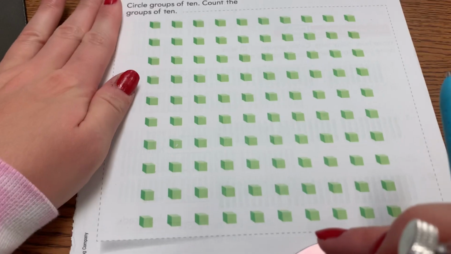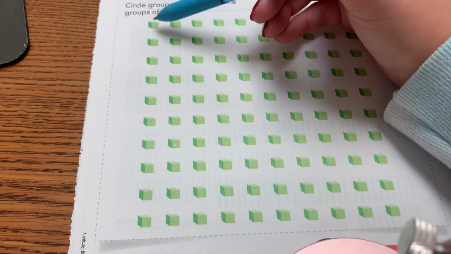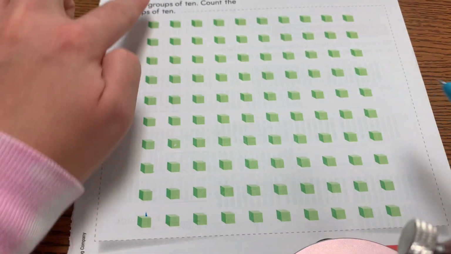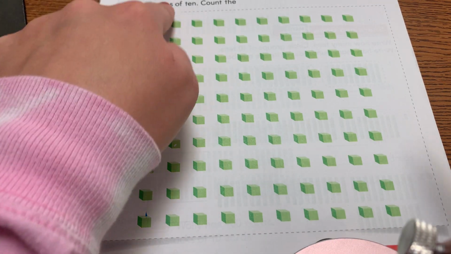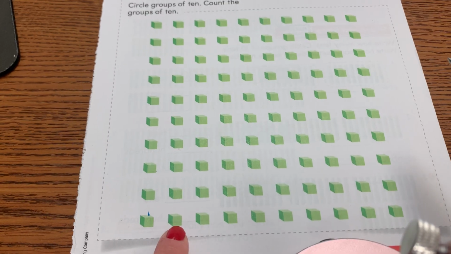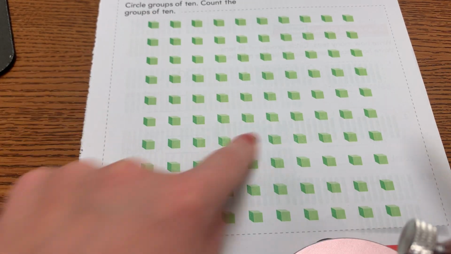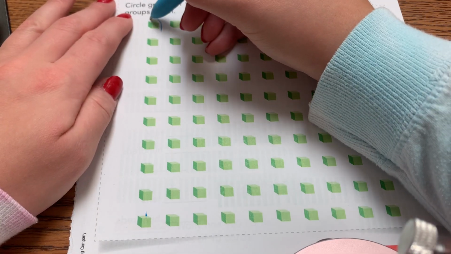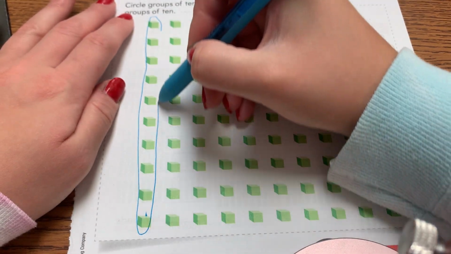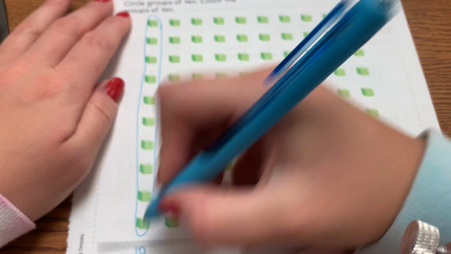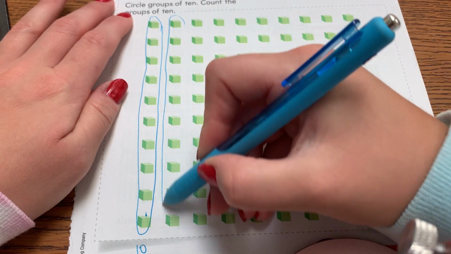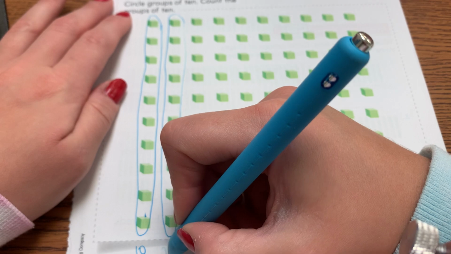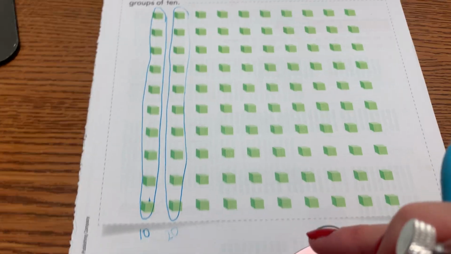Okay. So whenever we do this, we say 1, 2, 3, 4, 5, 6, 7, 8, 9, 10. Does this column have the same amount as this column? Yes, so all of these are 10. We know that from the start, okay? So let's see here. We have 10. Okay, then we have 10. We have two 10s, which is how many? 20. So we can just count by 10s down here.